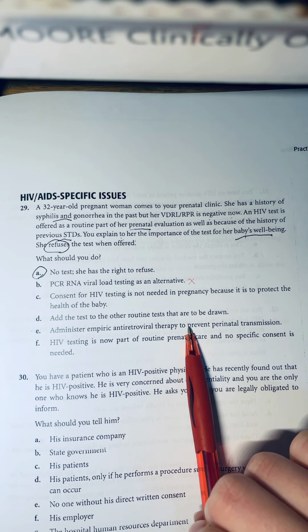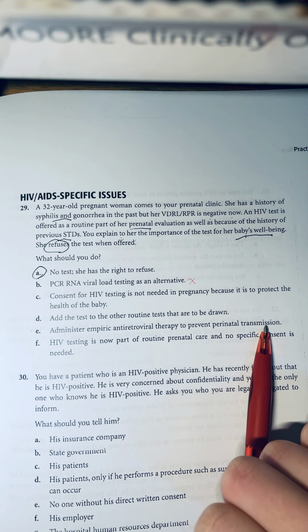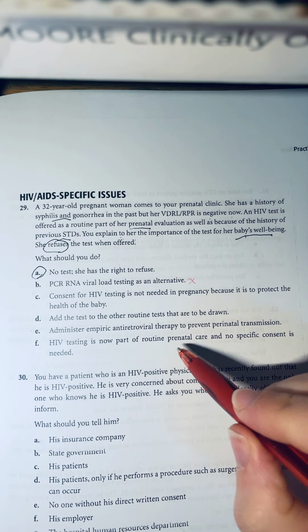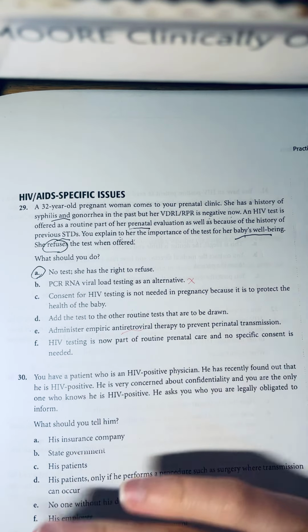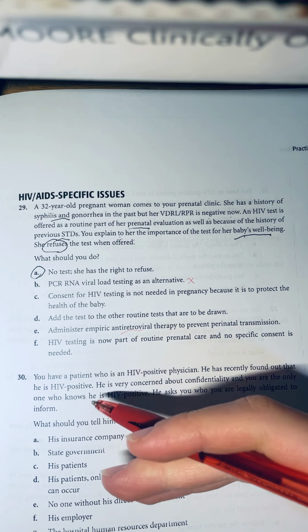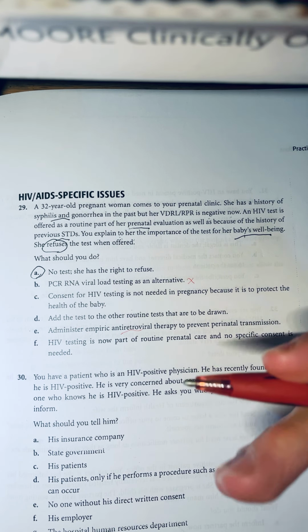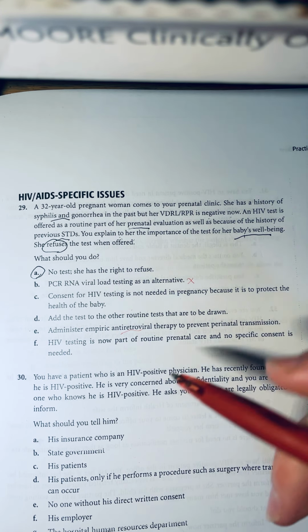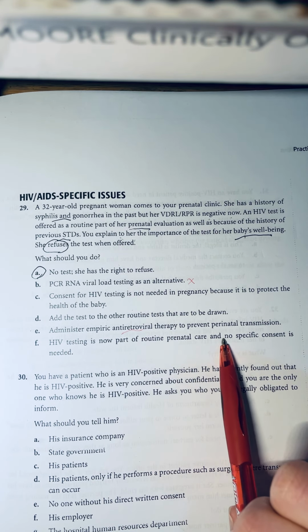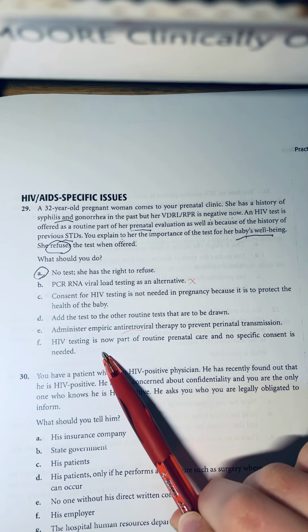Administer empiric antiretroviral therapy to prevent perinatal transmission. Remember that these drugs still have their own adverse effects. You can't give them just prophylactically. She might not have HIV after all. HIV testing is not part of routine prenatal care and no specific consent is needed.